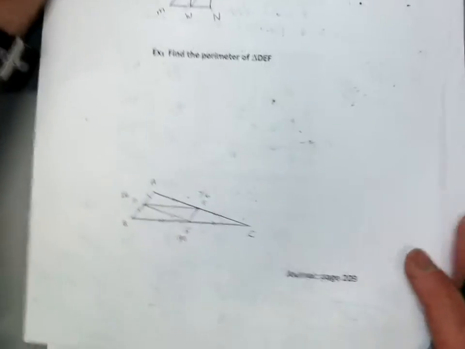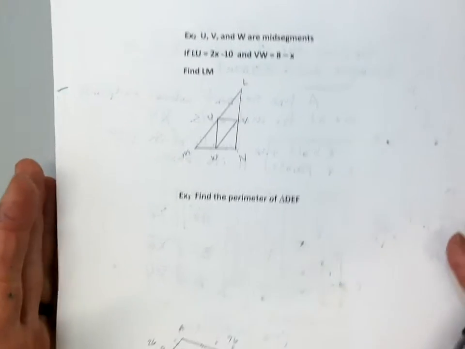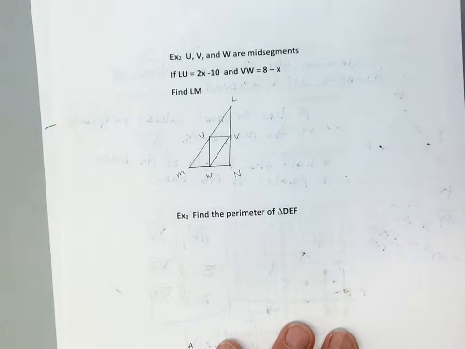You guys can pause this anytime you want to, have the substitute pause it, but right now I'm moving on because you can pause.